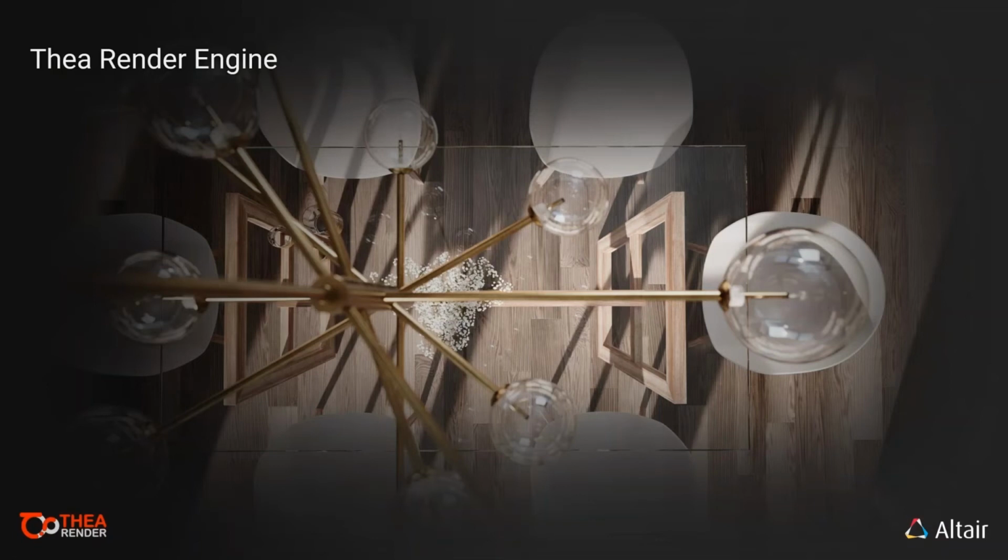The Thea render has three engines: biased, unbiased, and Presto engine. The biased engine is best for scenes with many lights and walkthrough animations. The unbiased engine computes every lighting transfer and is highly accurate. And finally, Presto runs on CPU and GPU, and it has been tuned for interactive rendering.